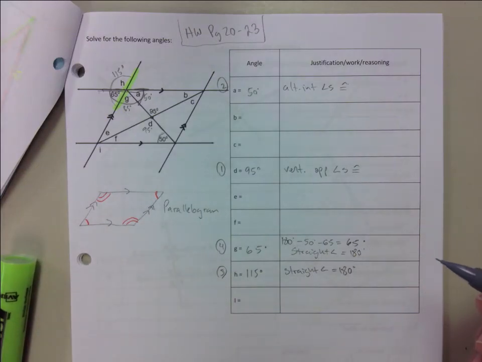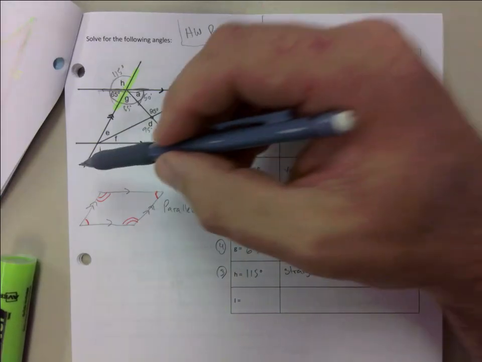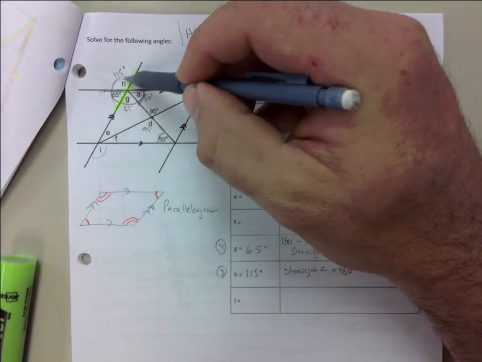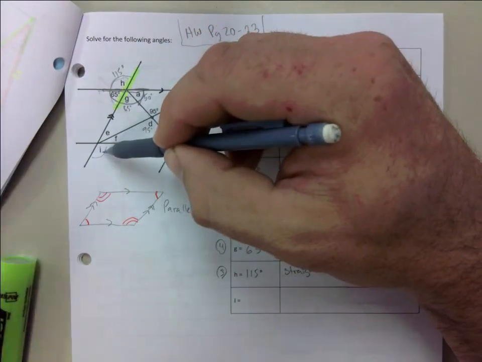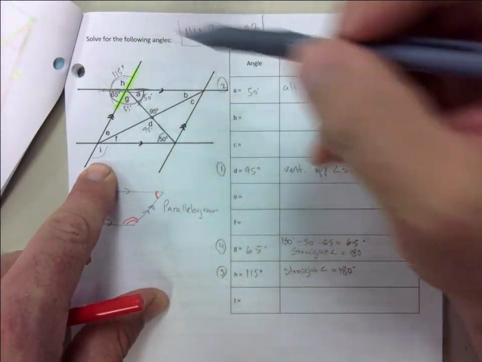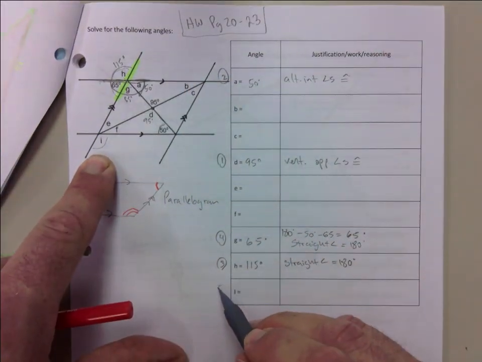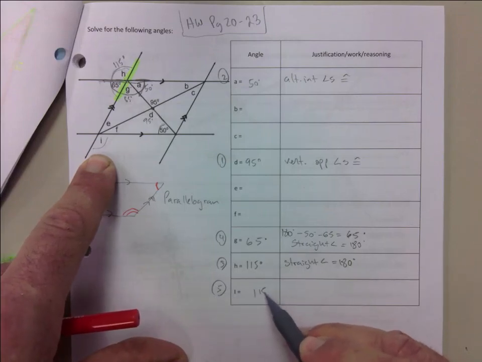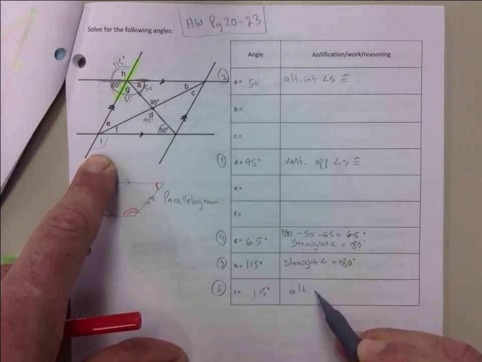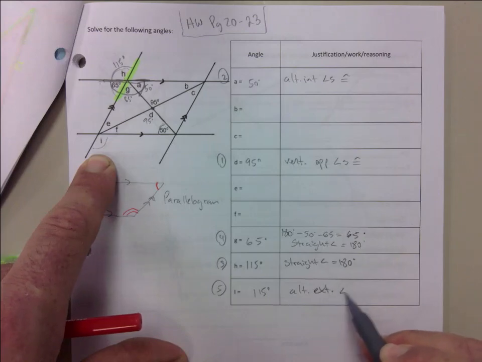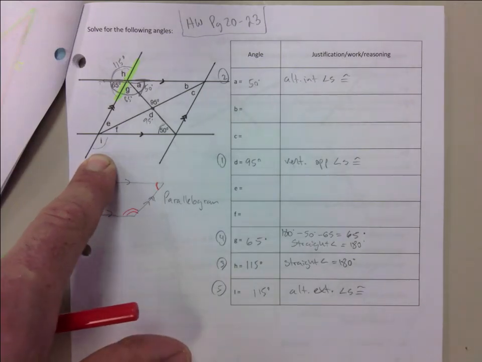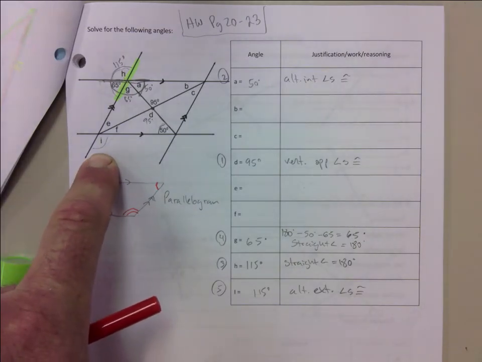What else can I do here? Oh, I see. There's I here, and the H and I are alternate exterior. So that's my next one here. So that's 115. Alternate exterior angles must be equal to each other because we're dealing with parallel lines. Okay.